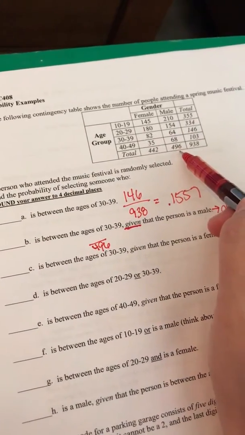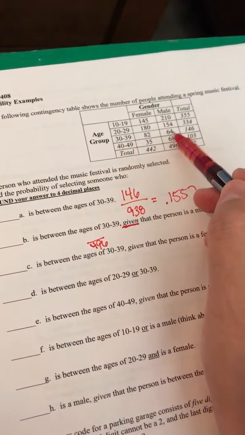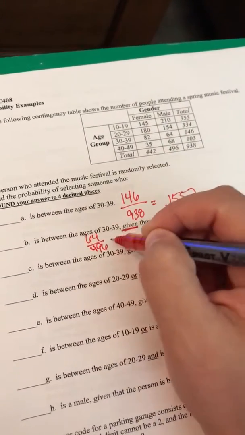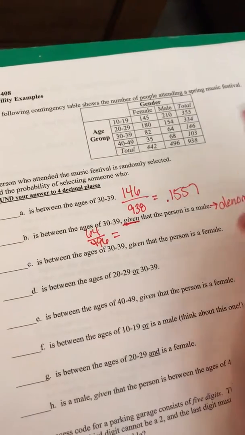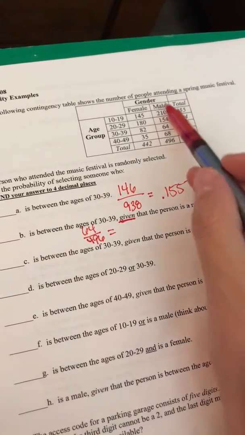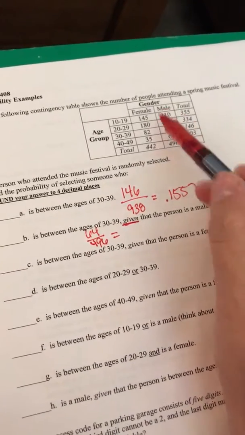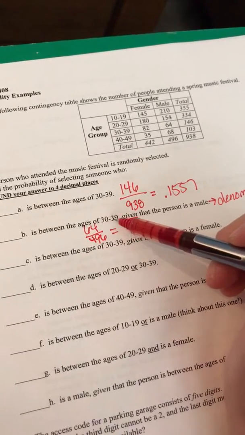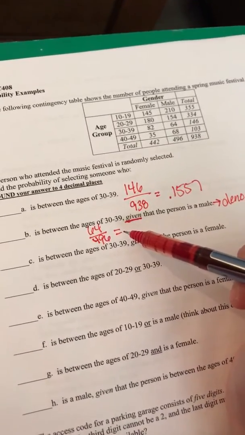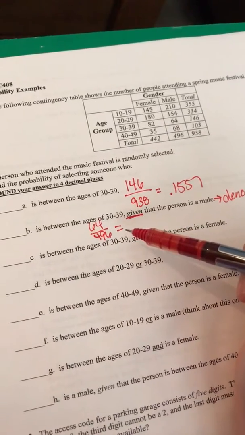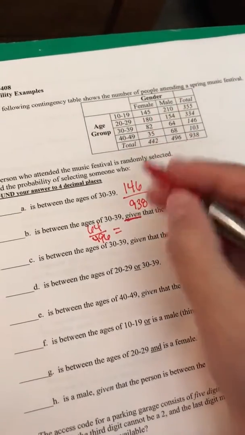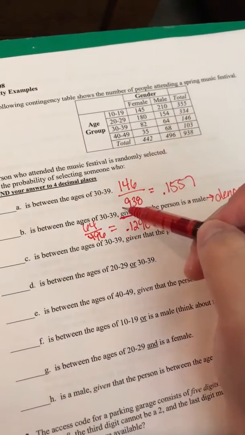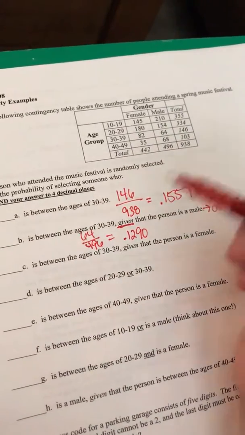Of those 496, 30 to 39 is the age group we're looking at, so 64 are 30 to 39. So to pick somebody that you know is male, because you're picking out of the male column, the probability that you pick somebody male in the 30 to 39 age group is 0.1290 when you divide. So always remember, anytime you see given, that's your denominator.